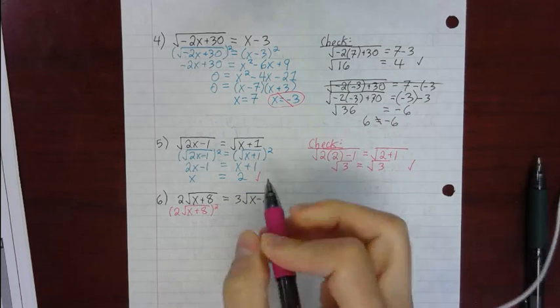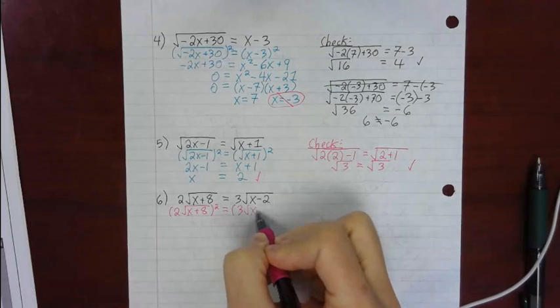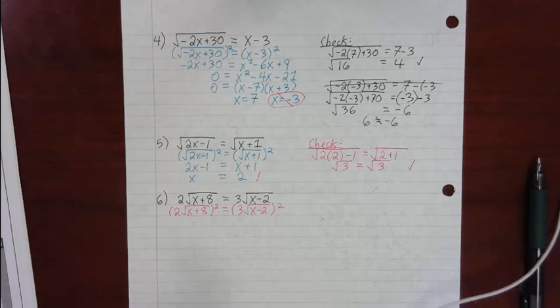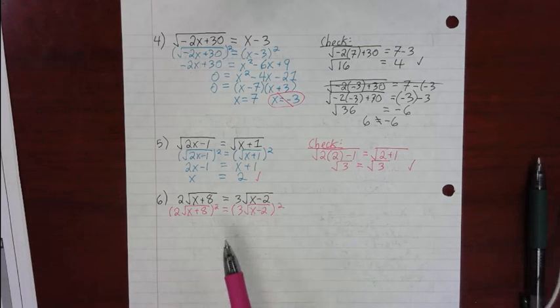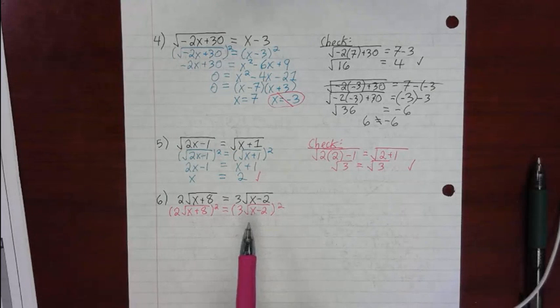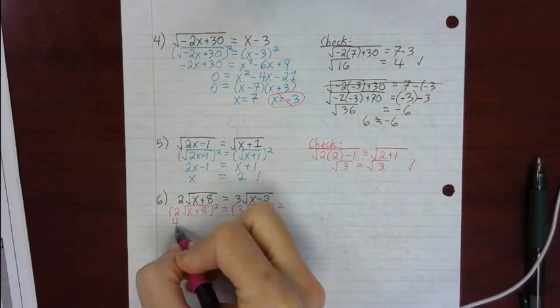So I have that squared, and then I have 3 times the square root of x minus 2 squared. And because we have multiplying here, you might remember from exponent rules that the 2, when there are multiple things inside, goes above the 2 things inside separately. That means we would have 2 squared, which gets 4.